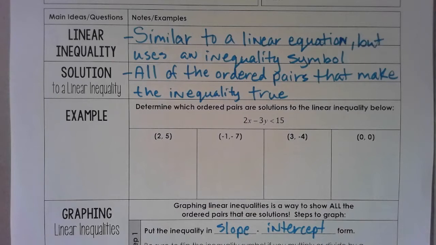Today we're going to be graphing linear inequalities. This is an old topic that we covered before, but I wanted to review it here for lesson 9, because lesson 10 is actually going to be dealing with solving systems of linear inequalities. So diving right into the topic, what is a linear inequality?